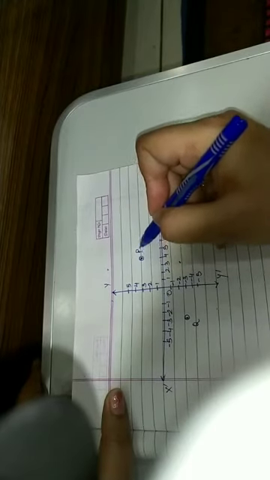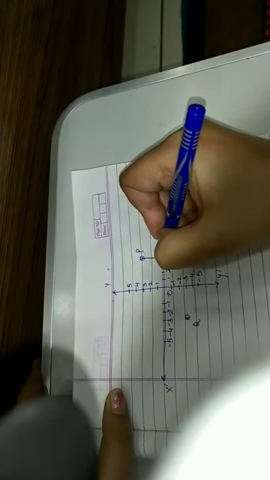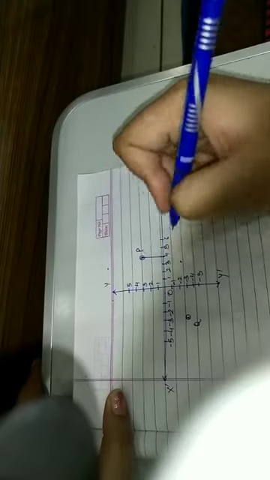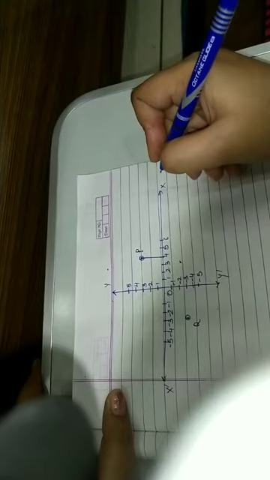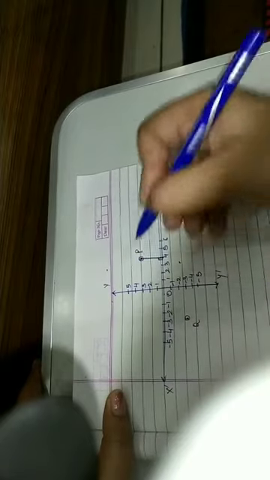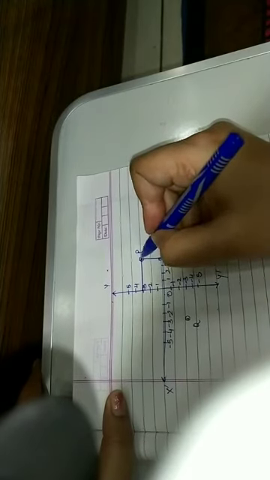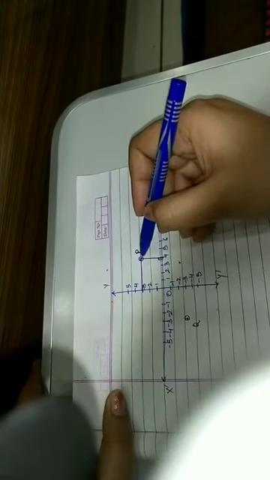See, this is the point P. We'll draw a perpendicular line, as we did in the example where we found the location of a point on a piece of paper. We will draw a line perpendicular to the x-axis and a line perpendicular to the y-axis. Now see what the position of the point P is.